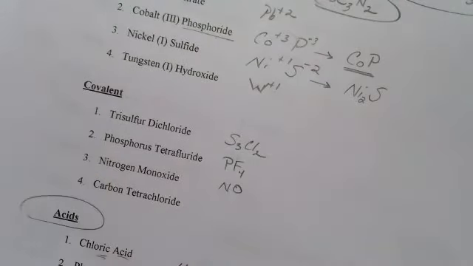Questions? Yes. Did you finish number 4 for transition metals? I didn't. So tungsten +1, hydroxide. Now that is a polyatomic ion that has that ide ending. OH -1. So WOH.